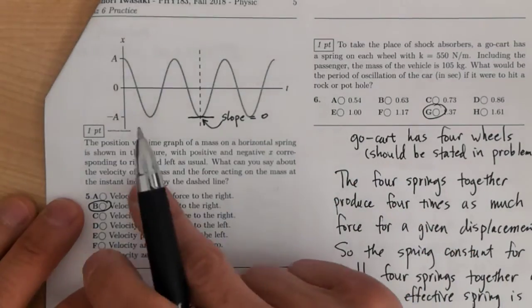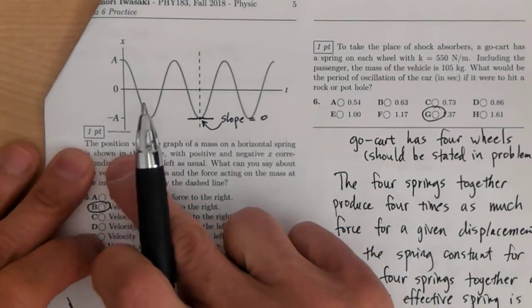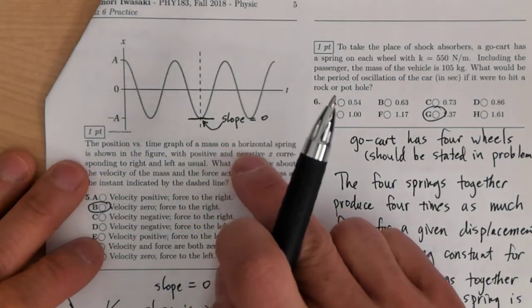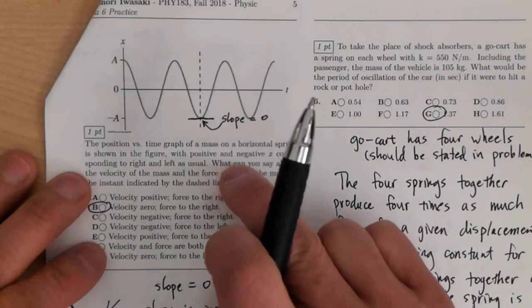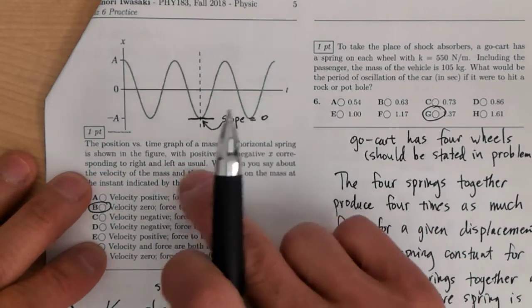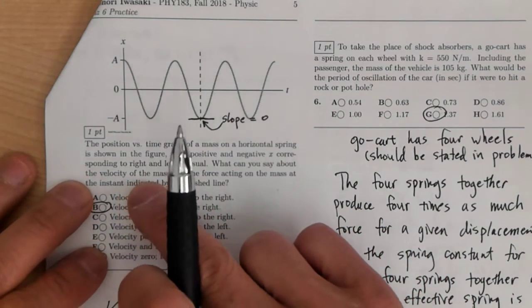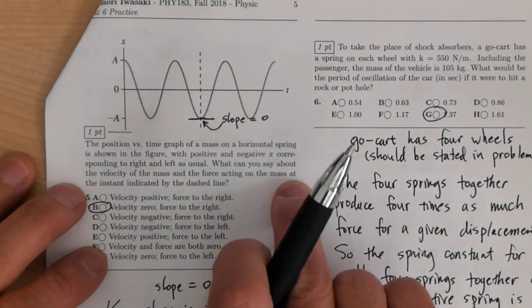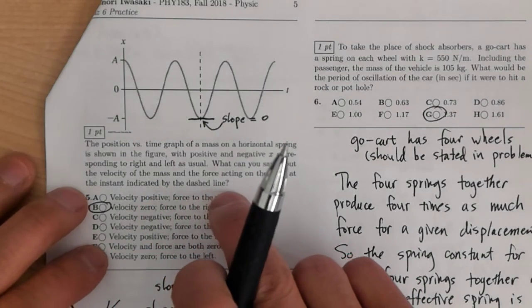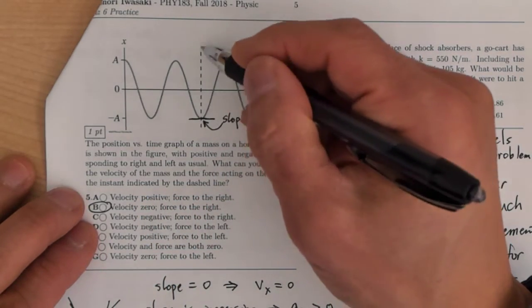Okay, other things they want to know, let's read the problem. The position versus time graph of the mass on a horizontal spring is shown in the figure, with positive and negative x corresponding to right and left as usual. What can you say about the velocity of the mass and the force acting on the mass at the instant indicated by the dashed line right here at this time?